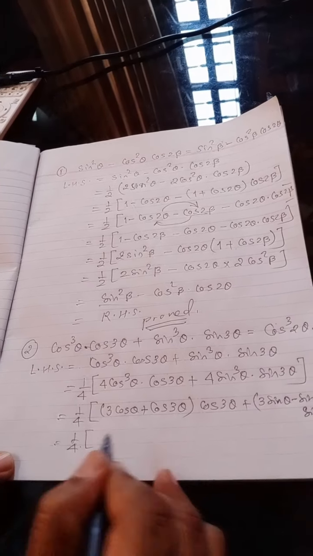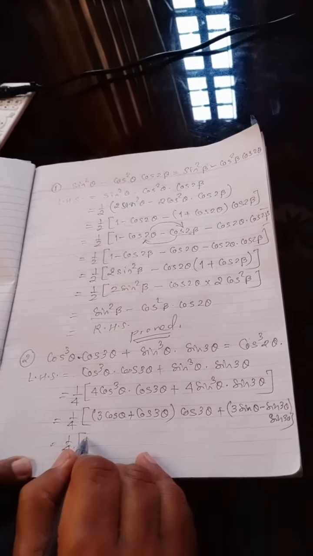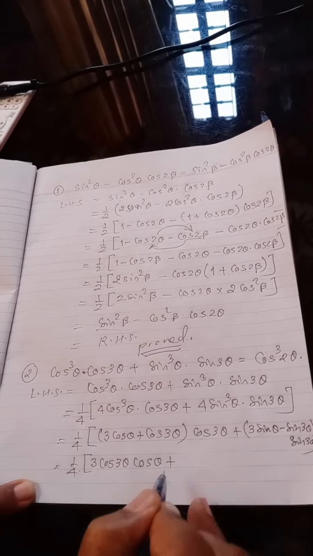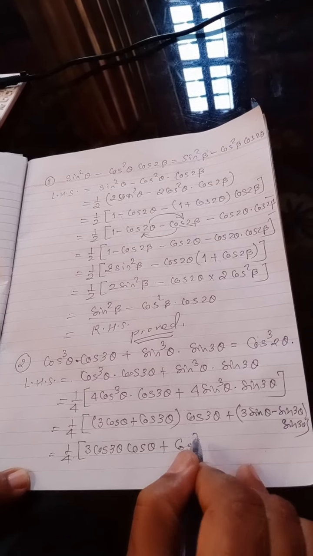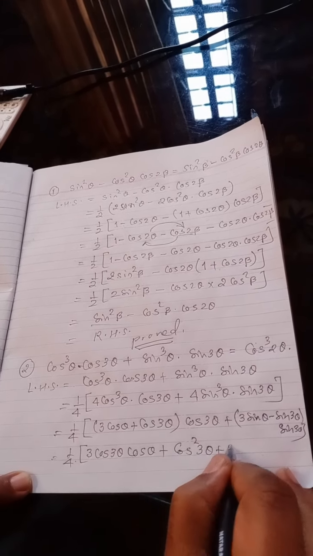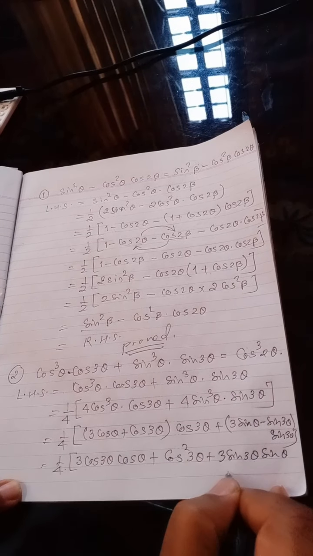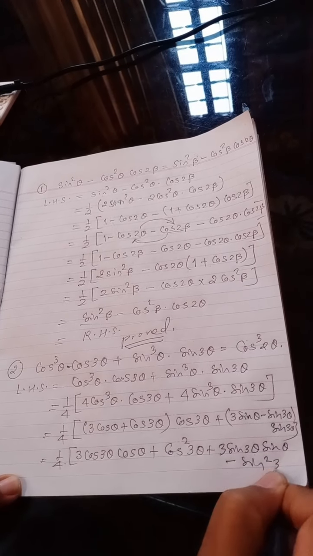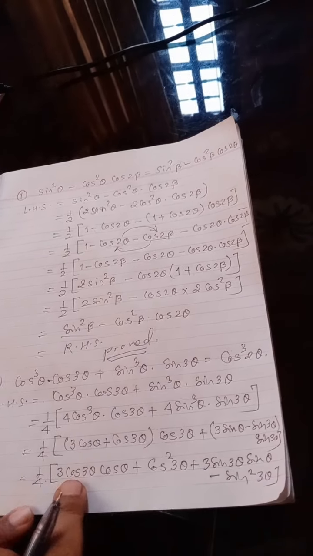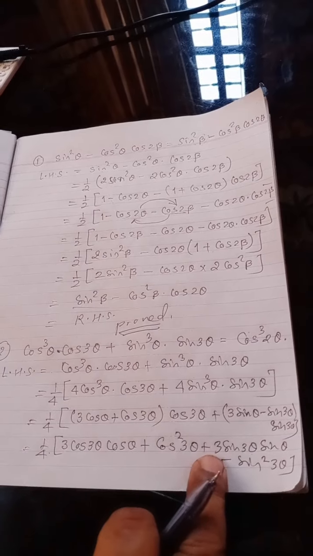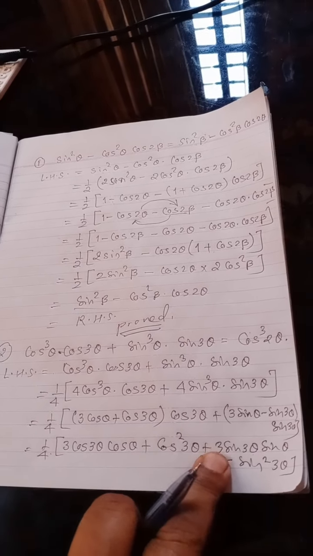1 by 4. If we multiply by cos 3 theta, then we get 3 cos 3 theta times cos theta plus cos square 3 theta, plus 3 sin 3 theta times sin theta minus sin square 3 theta. Now in these two terms here is the coefficient 3, so we take the common 3.